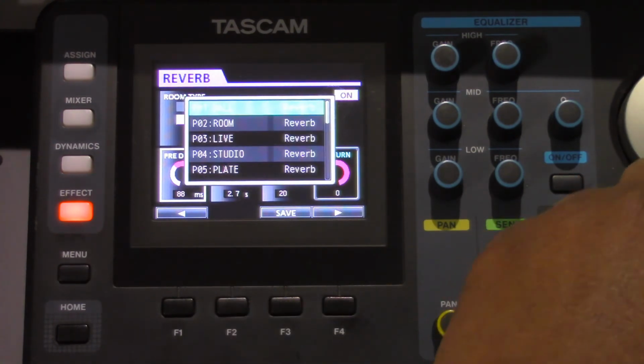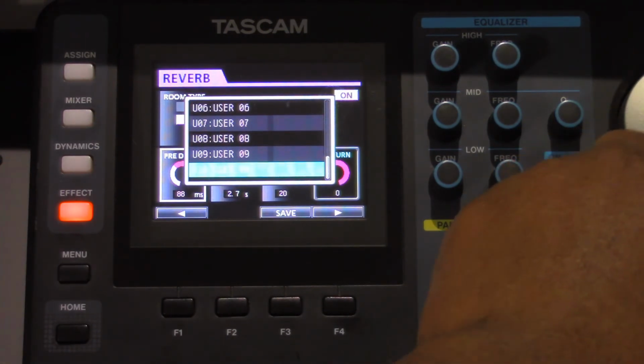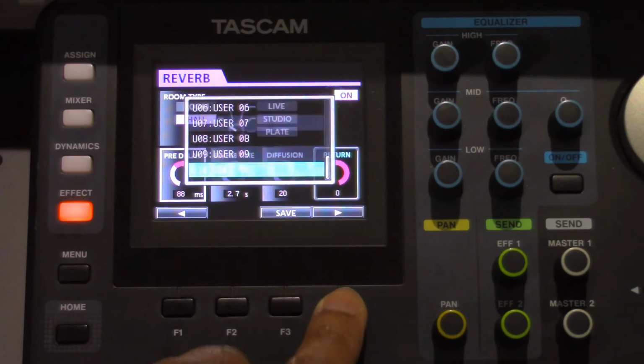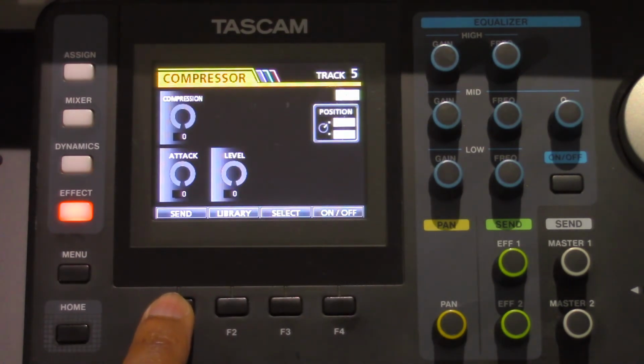On the send effects screen, press the F2 button to display the library list. Use the jog data dial to select the effect setting that you want to use, and then press the F4 button. The setting is called and the display returns to the send effects screen. Press the F1 button to return to the send effects screen without changing any parameters.